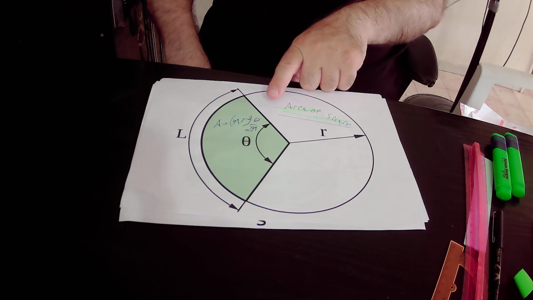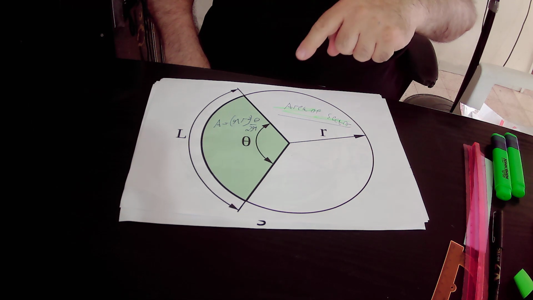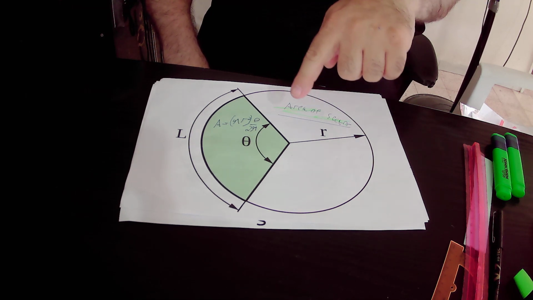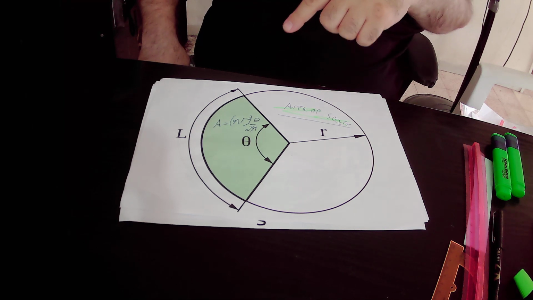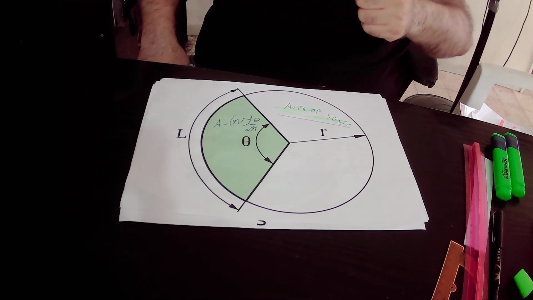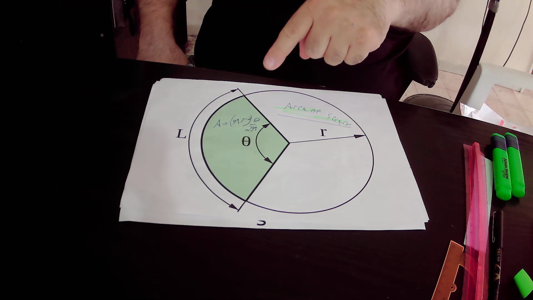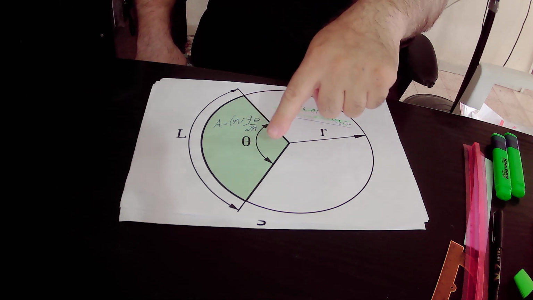Actually, the ratio between the two angles will give us the percentage, the amount of percentage that the sector occupies out of the area of the entire circle, and then we will multiply that percentage by the area of the entire circle. It gives us exactly the area of this sector.